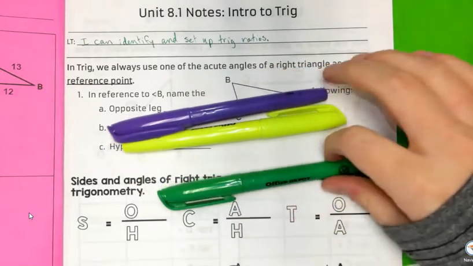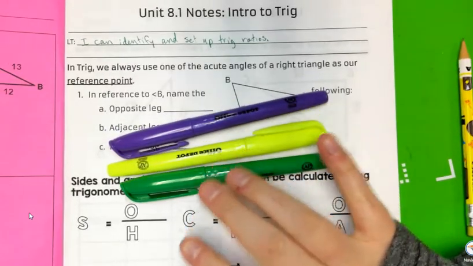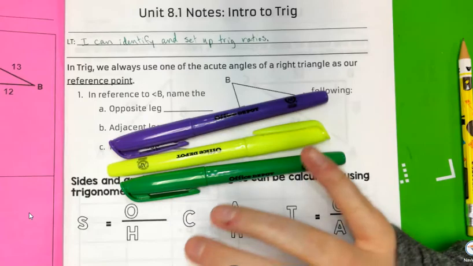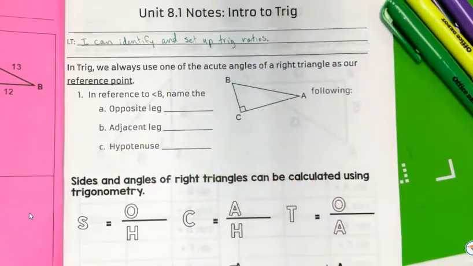So I would suggest that you find some highlighters to use, that would be helpful. I'm going to use them as I go through the notes, so if you want to stop the video and find some, that would be good. All right, we're going to start off.